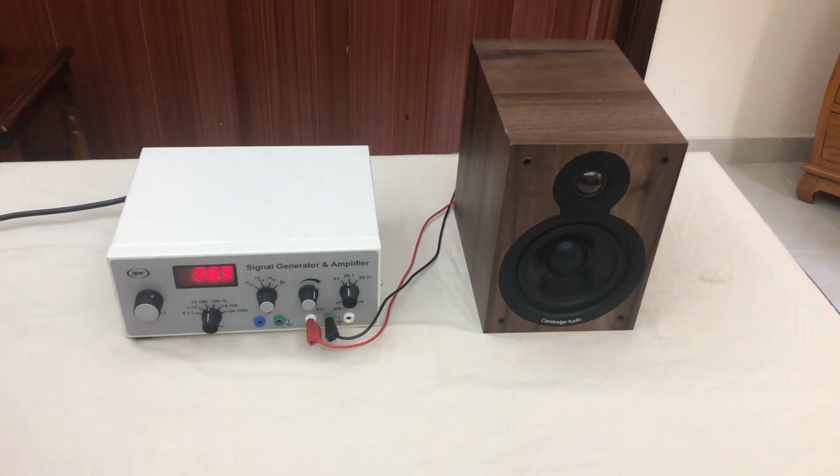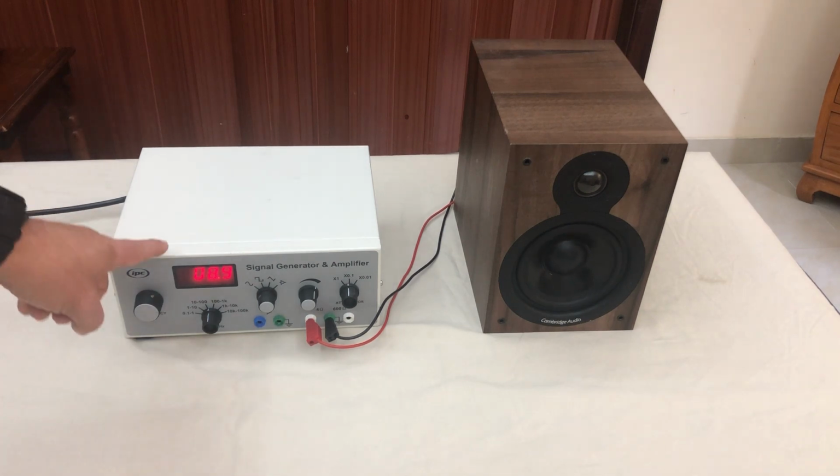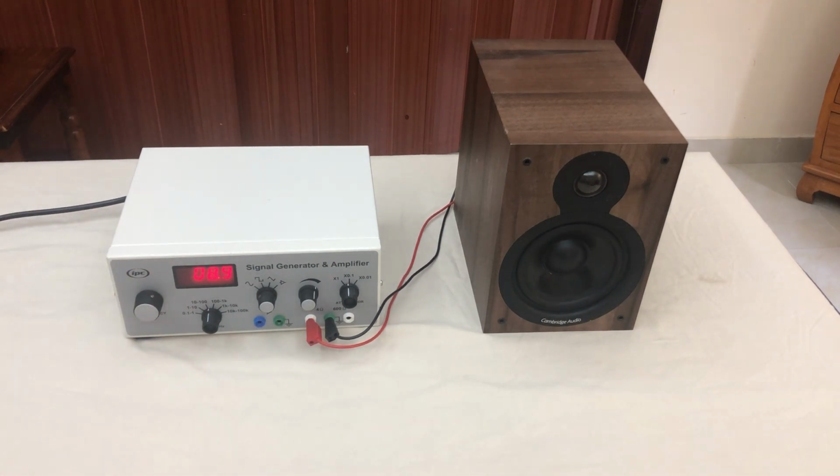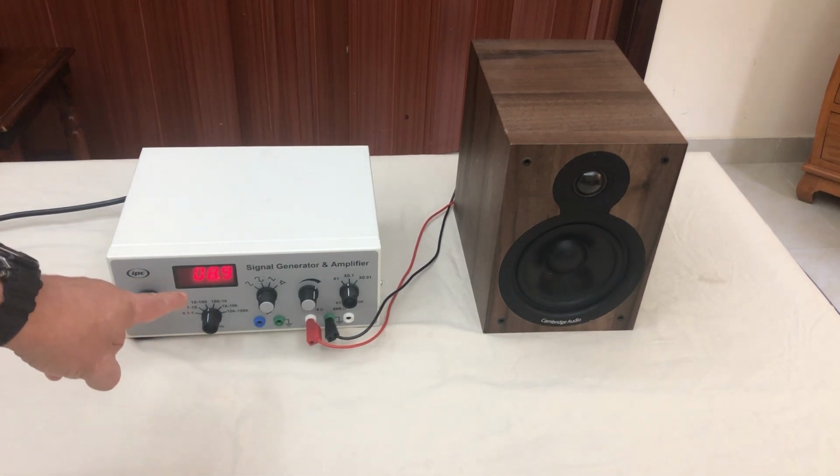Now that's how our loudspeakers work. Instead of having a signal generator, we have an amplifier that feeds a quite complex waveform, i.e. music or speech or any type of audio, which is a lot more complex than a simple sound wave.